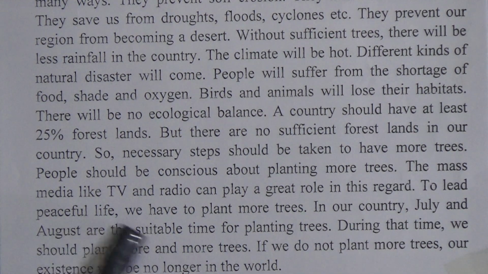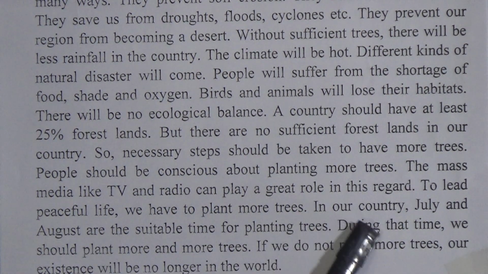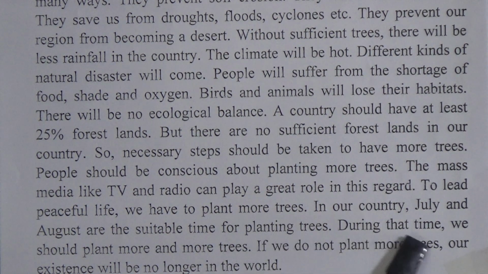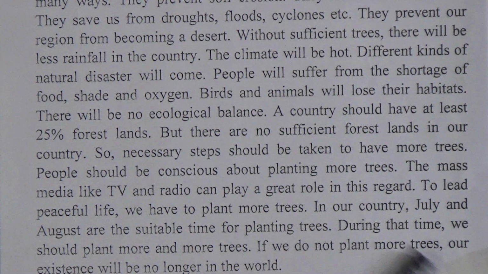To lead a peaceful life, we have to plant more trees. In our country, July and August are the suitable time for planting trees. During that time, we should plant more and more trees. If we do not plant more trees, our existence will be no longer in this world. So tree plantation is finished.